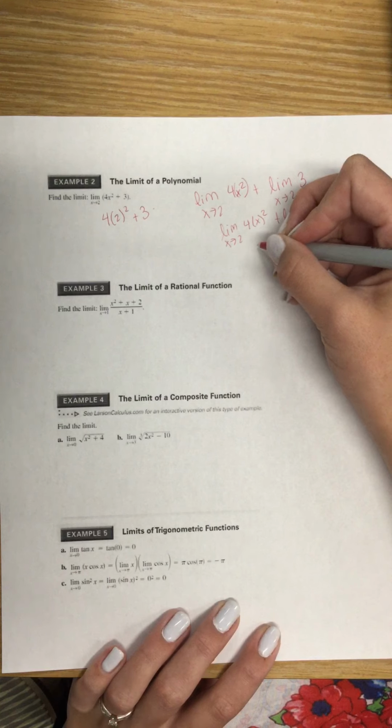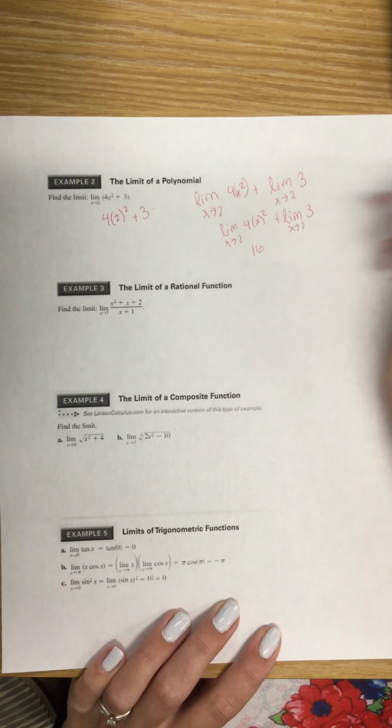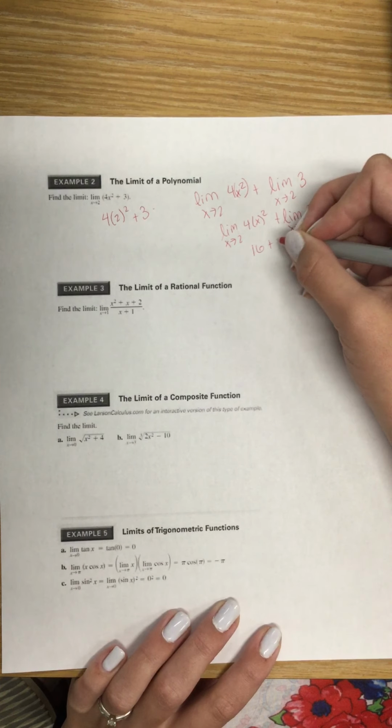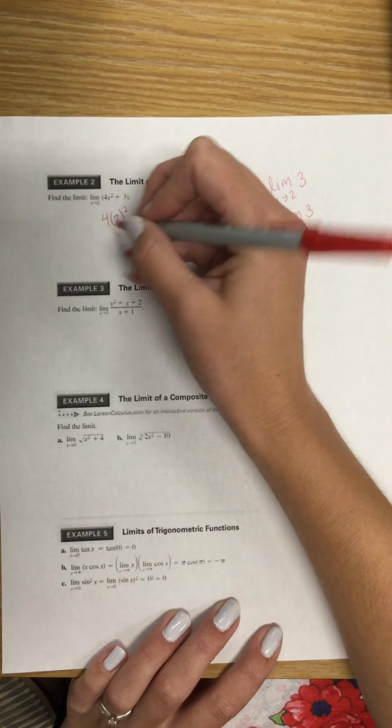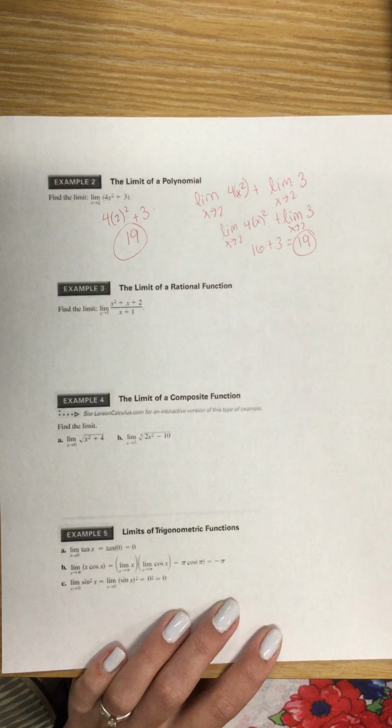So we plug in 2. 2 squared is 4. 4 times 4 is 16. Plus the limit as x goes to 2 of 3 is just 3, since it's just flat, and that would be 19. This is the same thing as just plugging it straight in.